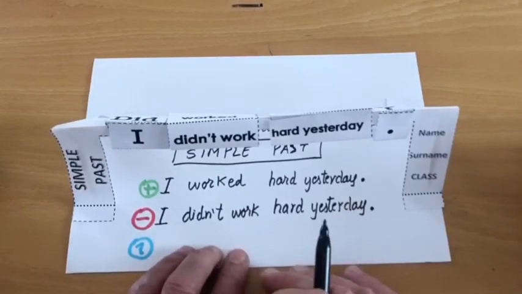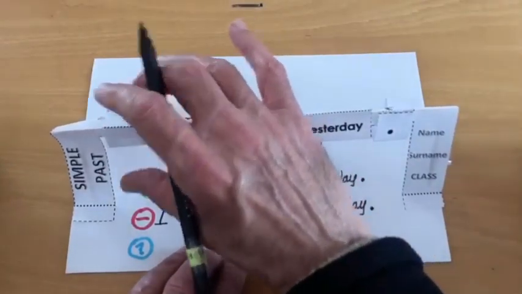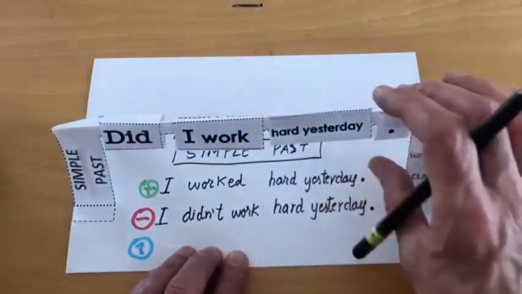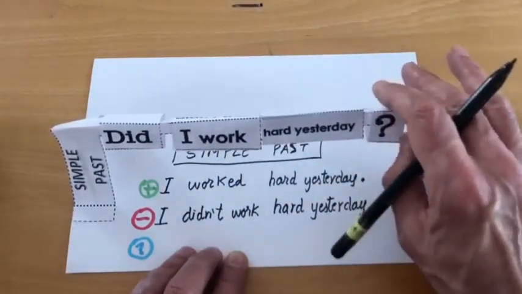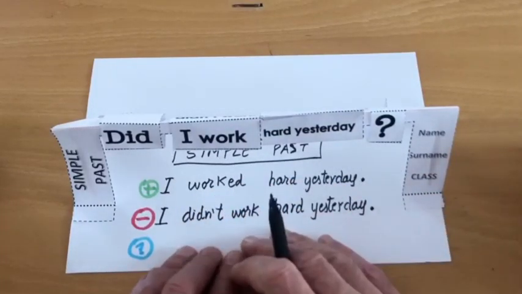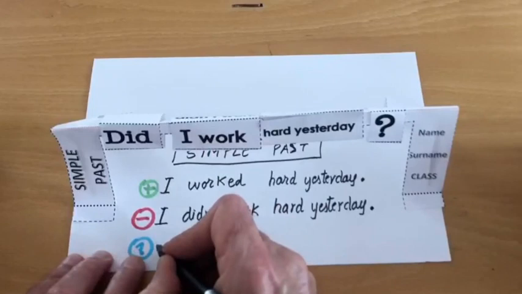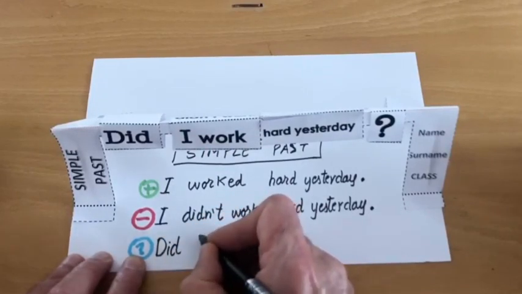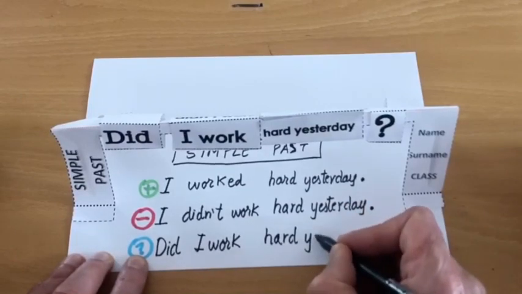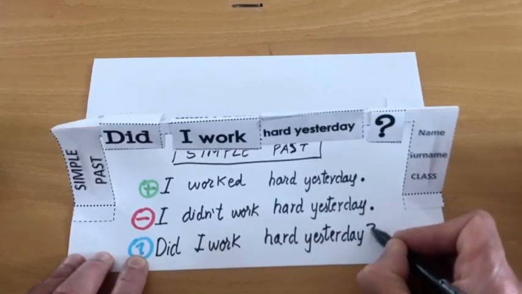And now we move to the interrogative. Interrogative, and that's it. Did I work hard yesterday? And then we copy. Did I work hard yesterday? That's it.